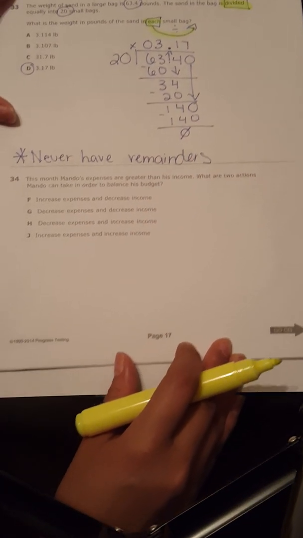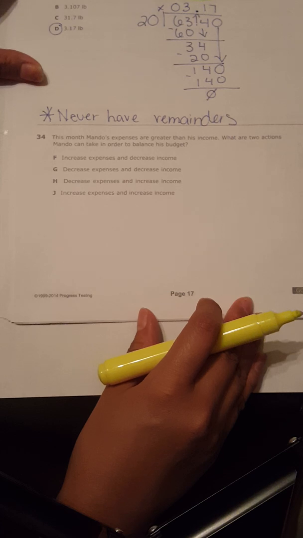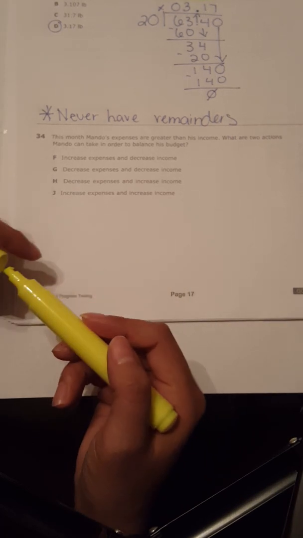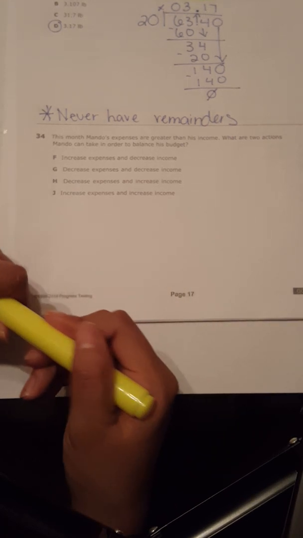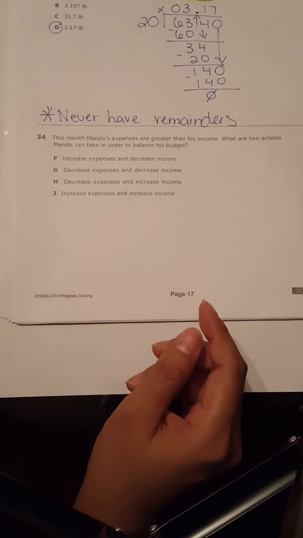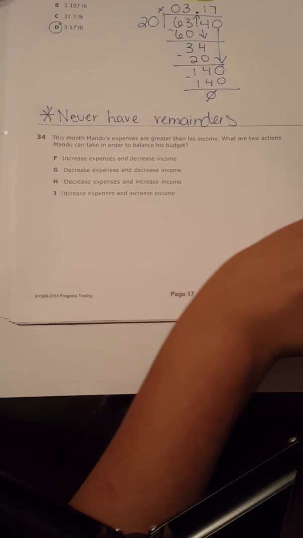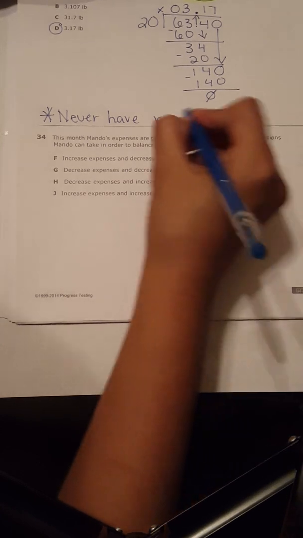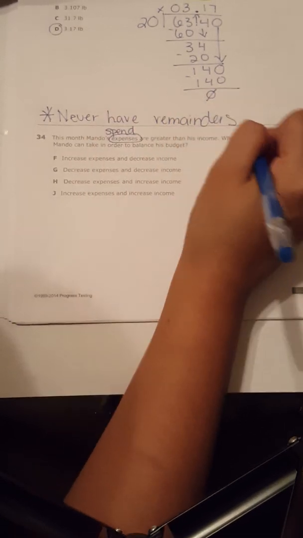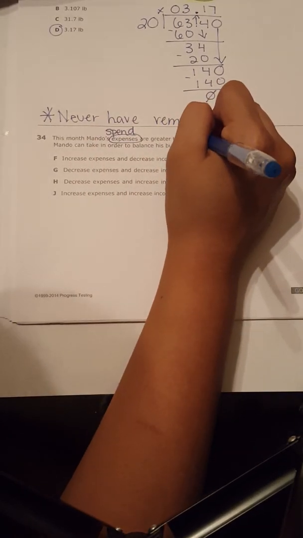Moving on to number 34. This month, Mando's expenses are greater than his income. What are 2 actions Mando can take in order to balance his budget? Okay. Expenses are the money we spend. Income is the money we earn.